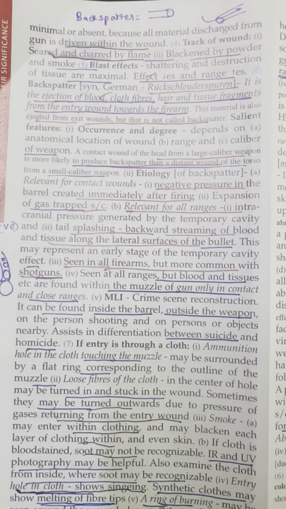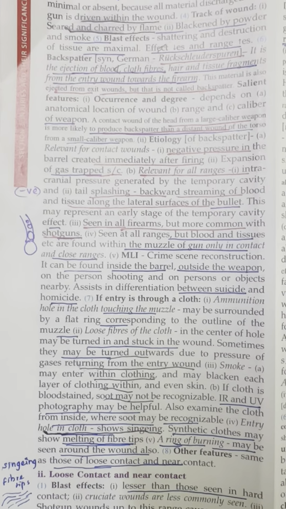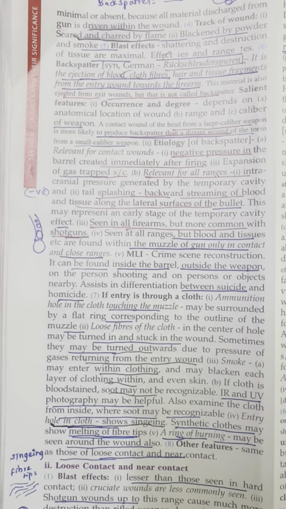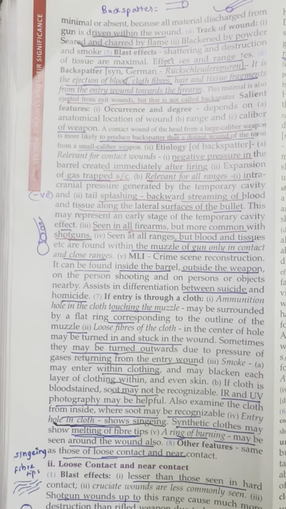Etiology of back spatter. Relevant for a contact wound: negative pressure in the barrel created immediately after firing. Expansion of gas trapped subcutaneously, relevant for all ranges. Intracranial pressure generated by the temporary cavity. Tail splashing: backward streaming of blood and tissue along the lateral surface of the bullet. This may represent an early stage of the temporary cavity effect.